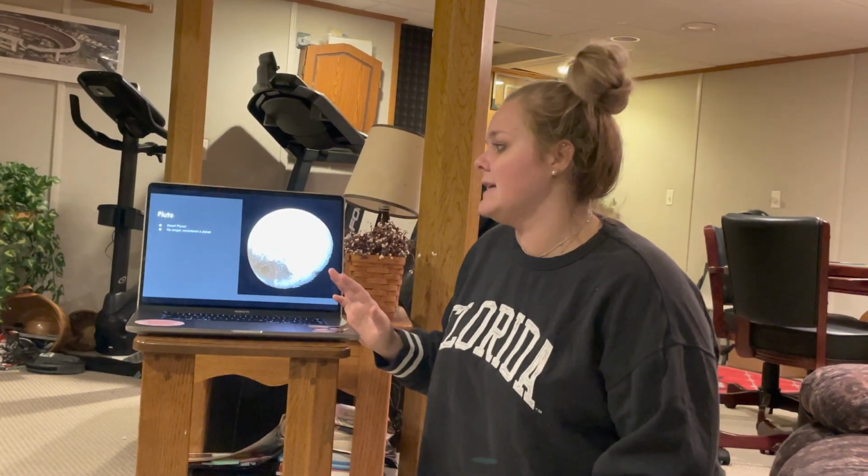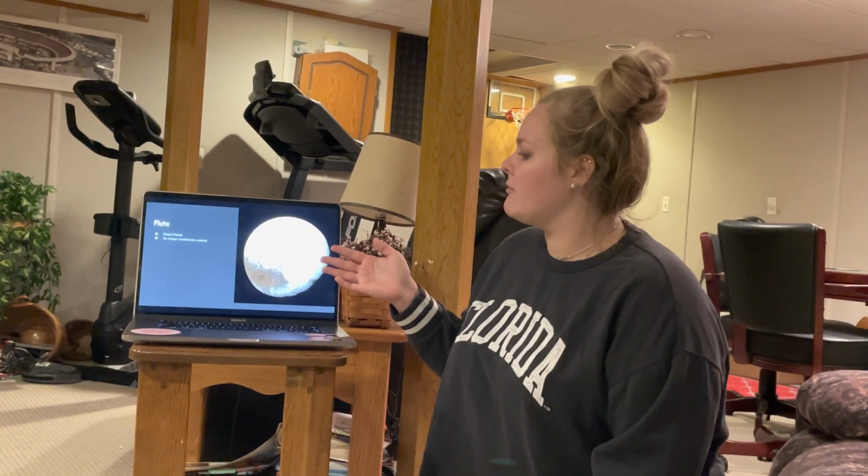The last planet is actually no longer considered a planet. It's called a dwarf planet because it's so small. It is Pluto, and it's way further out than Neptune.